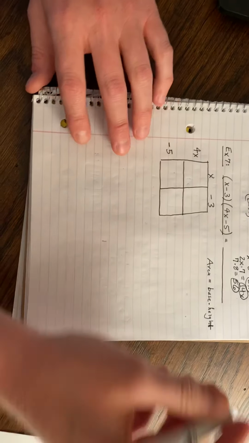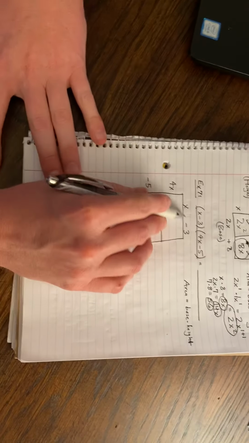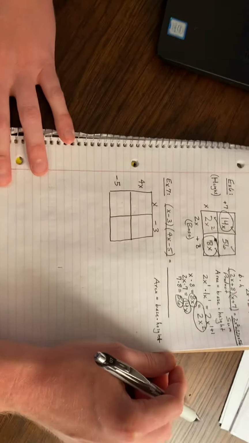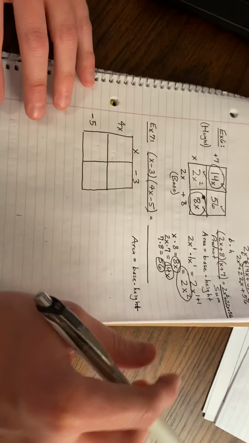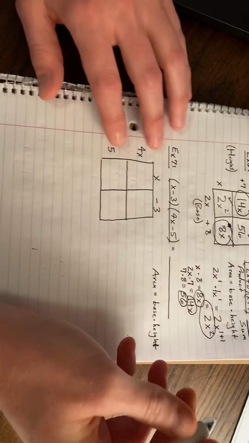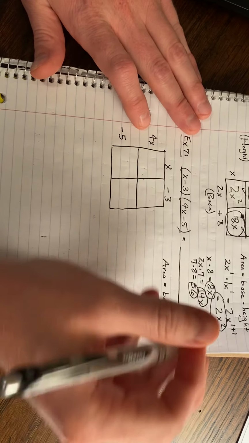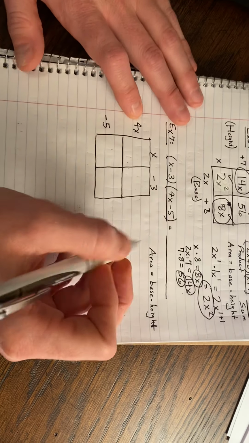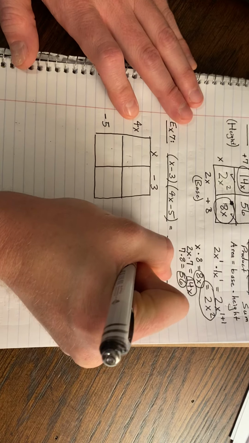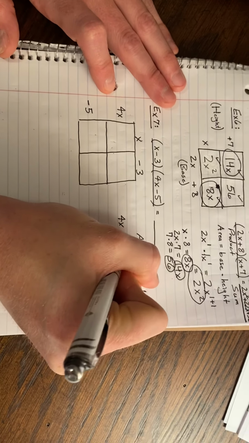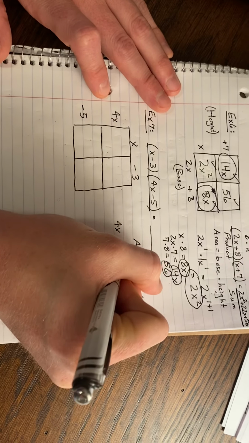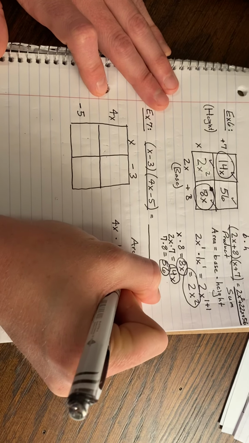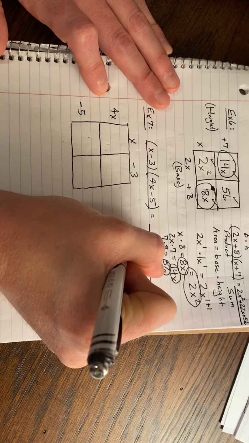Last example. We have a base on the top. Oh man, this is gonna be difficult. Not really, we can do this. So we go ahead and we start with this, so we have 4x times x. Well, we know there's nothing in front of x, there's a 1 there, and if there's no exponent, there's a 1 here and a 1 here.